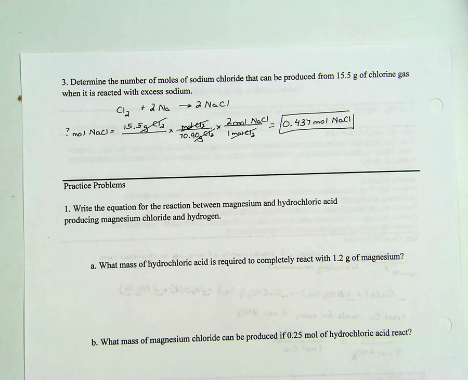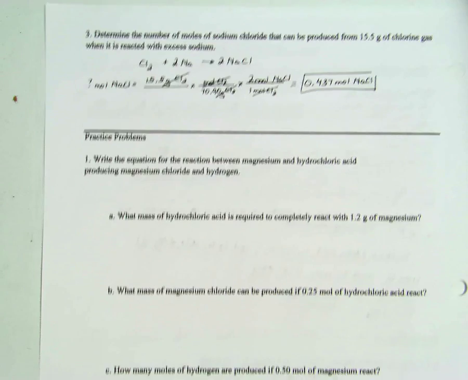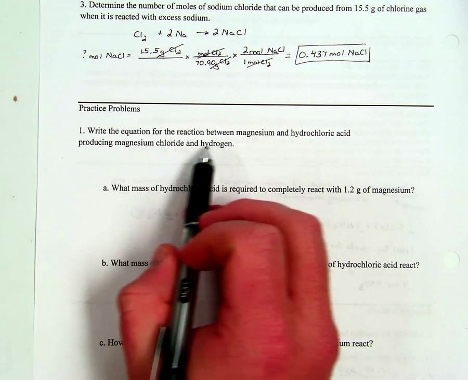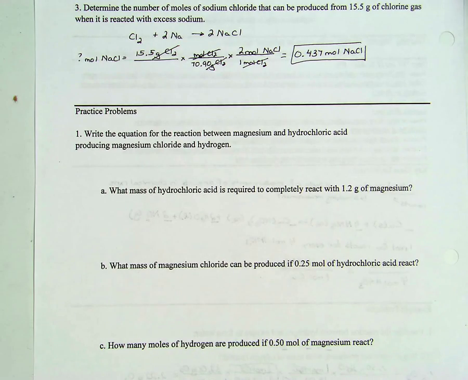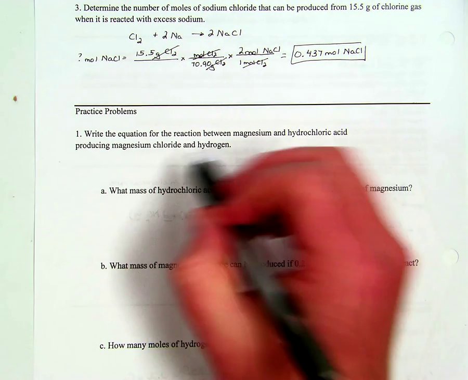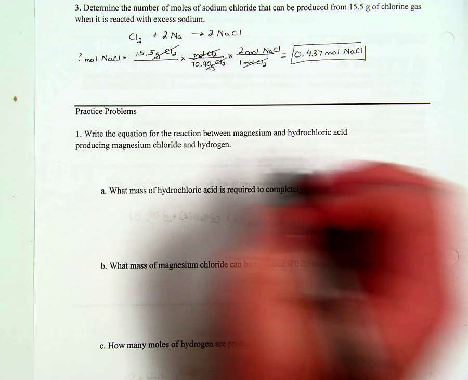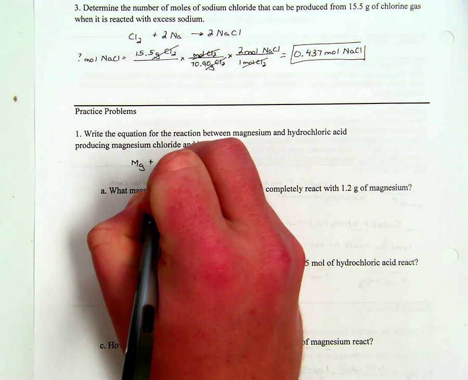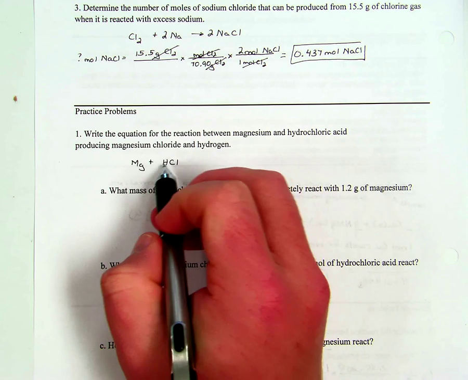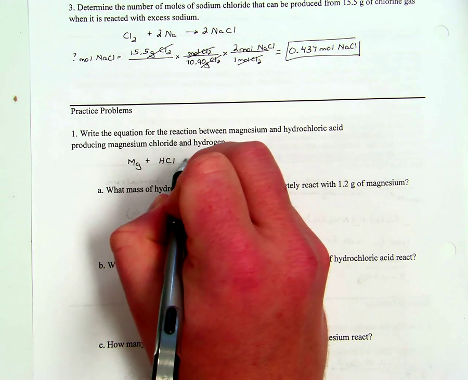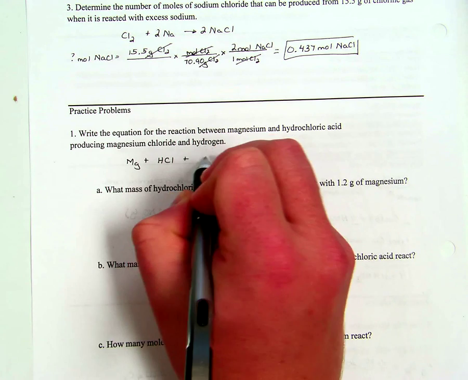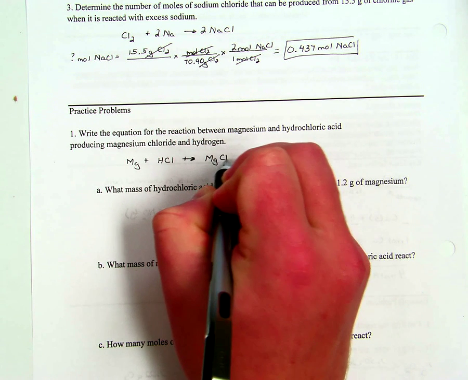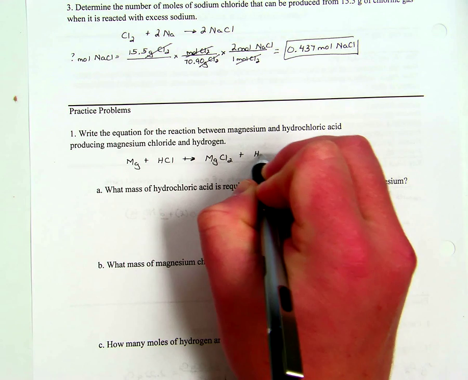Alright, so it says, write the equation for the reaction between magnesium and hydrochloric acid, producing magnesium chloride and hydrogen. So magnesium would just be Mg. Hydrochloric acid contains hydrogen and chlorine, that would be HCl, because hydrogen is 1+, chloride is 1-. And then we get magnesium chloride. Oh, that should be an arrow, not a plus sign. So magnesium chloride is MgCl2. And hydrogen, that is H2 because it's diatomic. So to balance, we would need 2 moles of HCl, and that should be it.